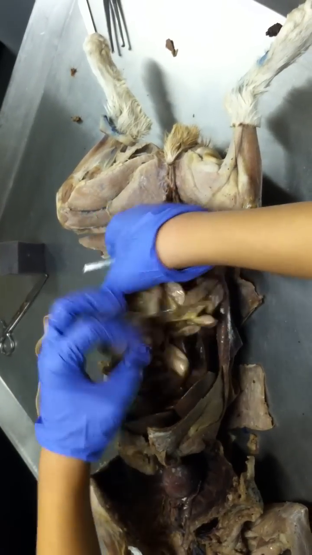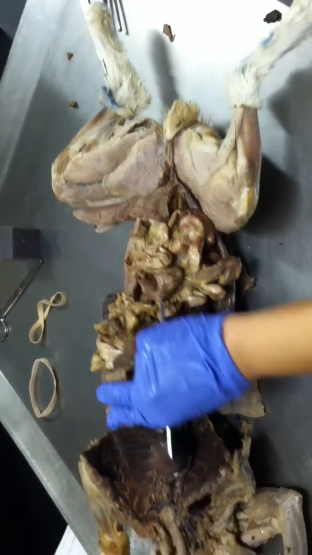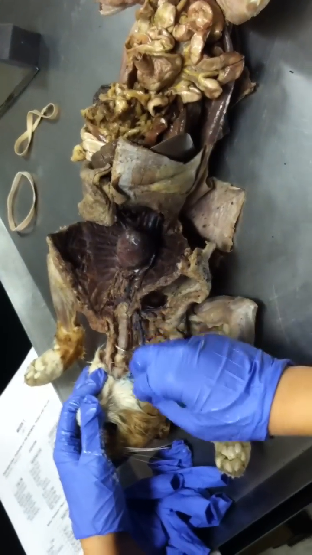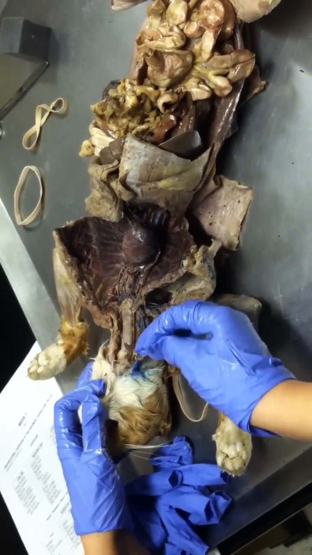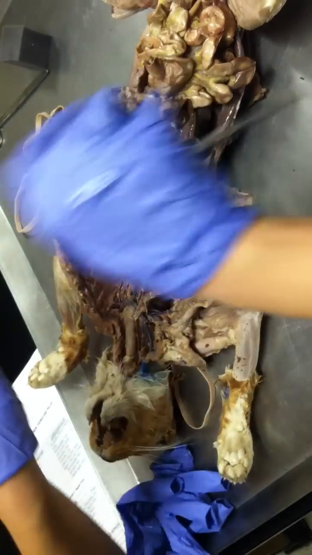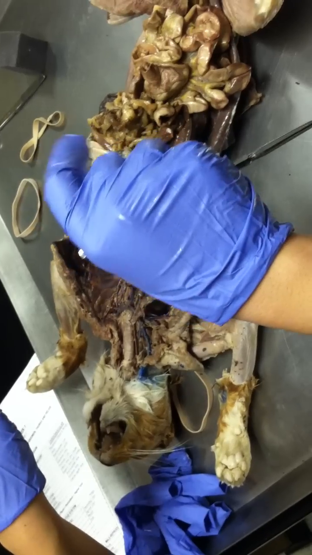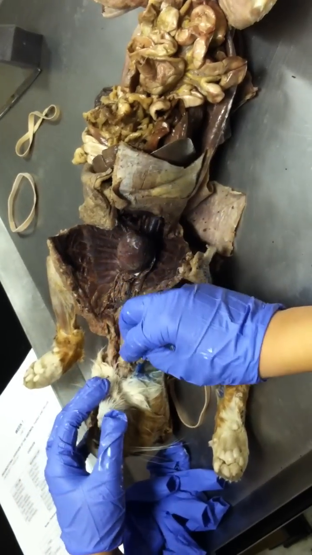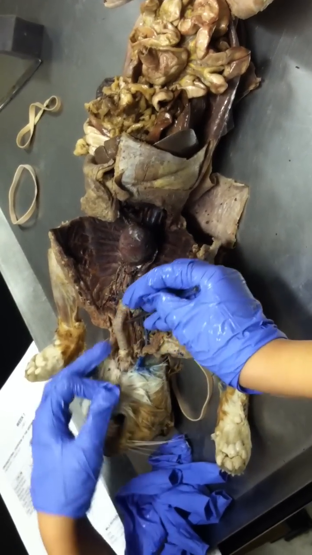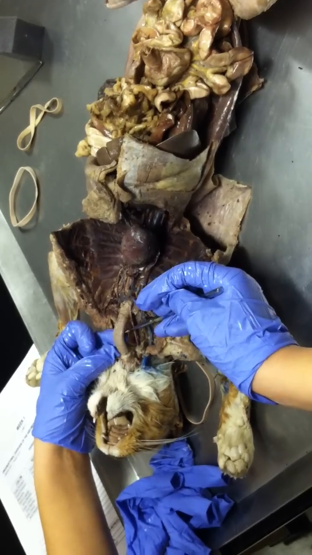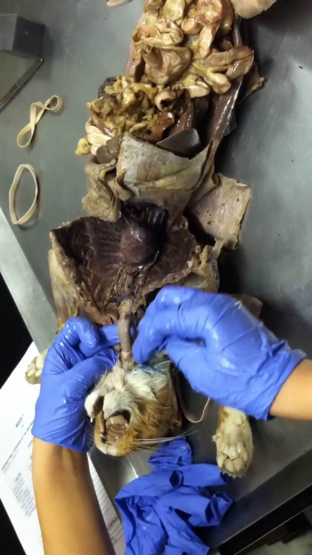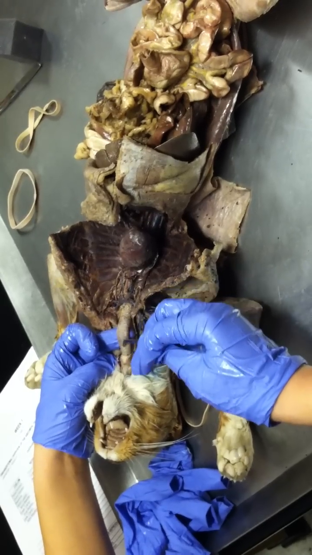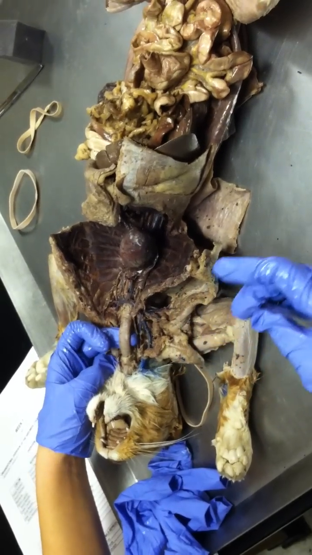Okay. All right. This structure here is the trachea. When the trachea actually splits into two separate tubes, we call that the what? Bronchi, right? The bronchi. The trachea is made up of these structures that you guys can sort of see. Cartilaginous rings. And what are their functions? Keeps the airway open at all times.